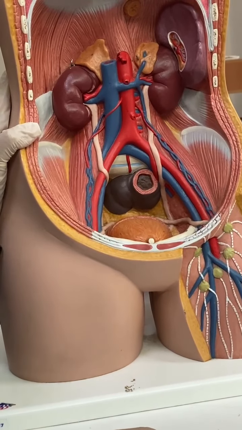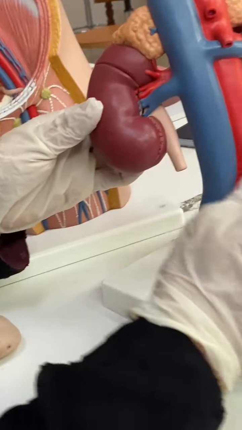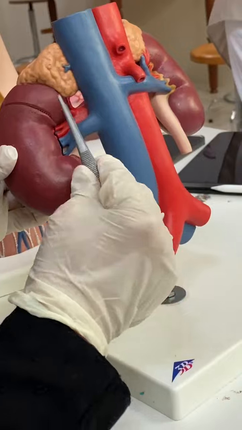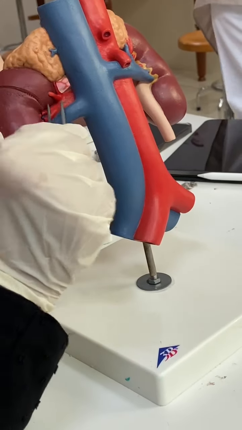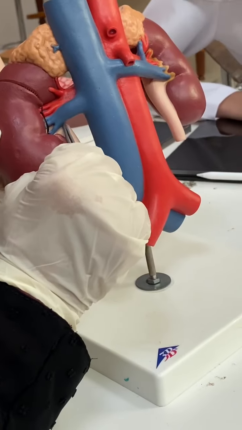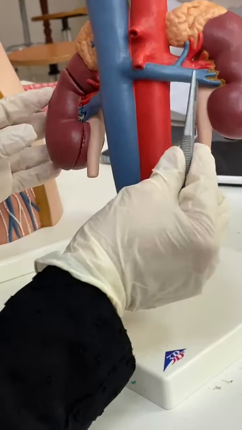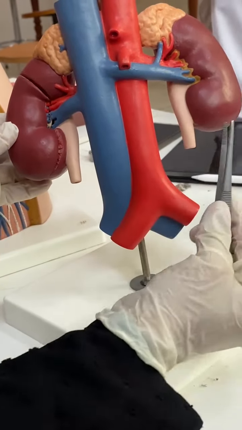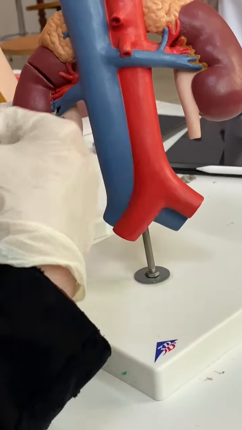Now let's go to the structures at the hilum of the kidney. The order is VAU: the renal vein, then the renal artery, and then the pelvis of the ureter, then the ureter. So this is the order. Here also we can see the same: renal vein, renal artery, and then ureter. Clear? Okay, let's finish the vessels also.